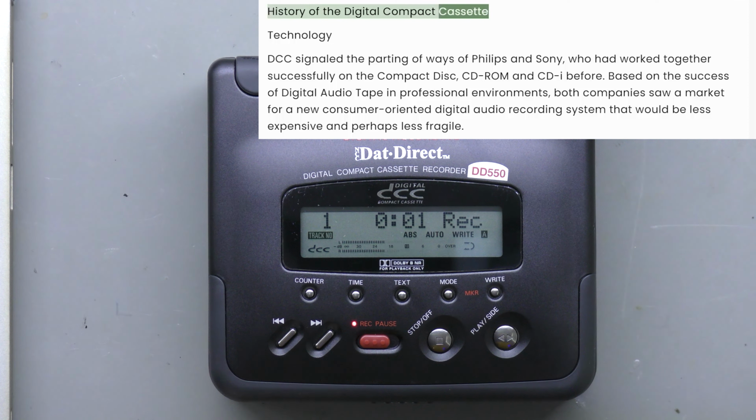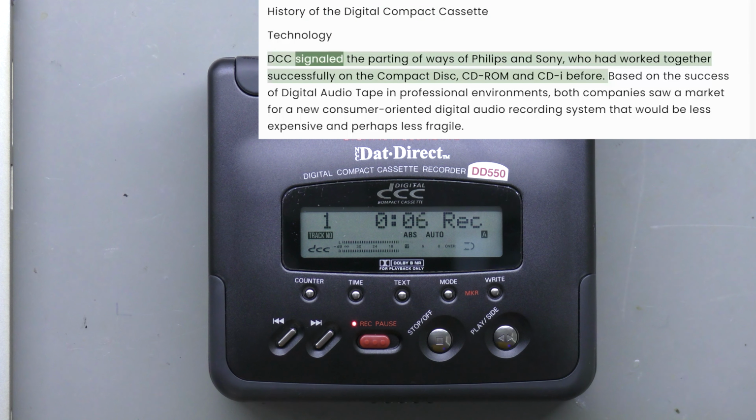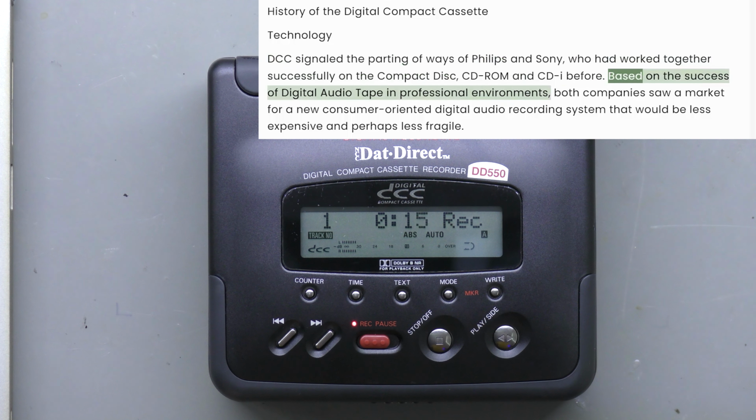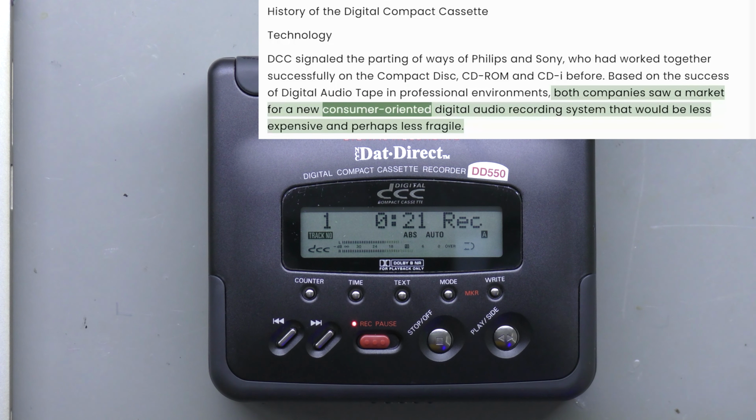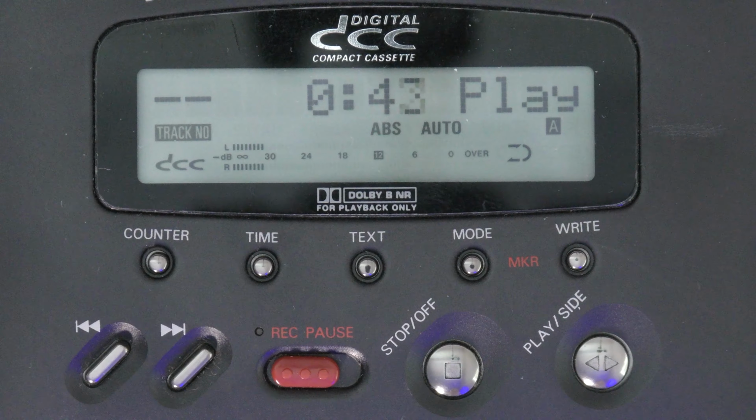History of the digital compact cassette. Technology. DCC signaled the parting of ways of Philips and Sony, who had worked together successfully on the compact disc, CD-ROM and CDI before. Based on the success of digital audio tape in professional environments, both companies saw a market for a new consumer-oriented digital audio recording system that would be less expensive, and perhaps less fragile. While Philips decided on a tape format that was compatible with their earlier analog compact cassette format.